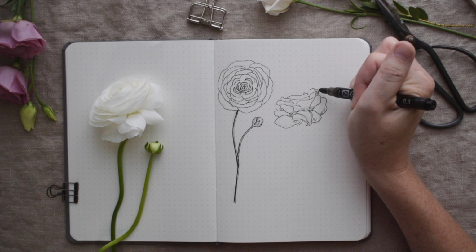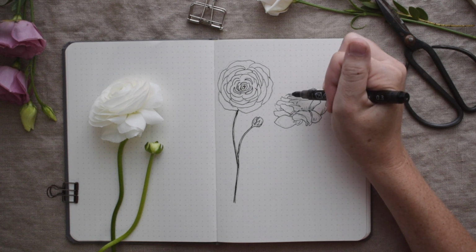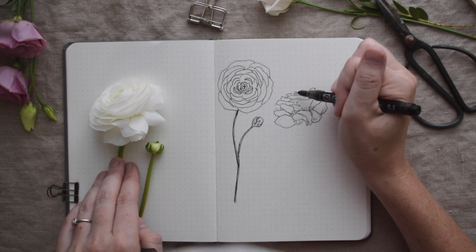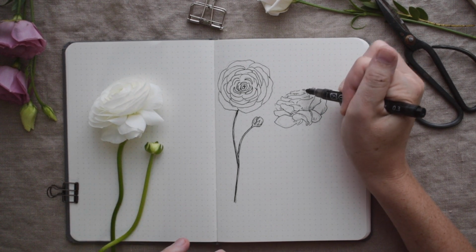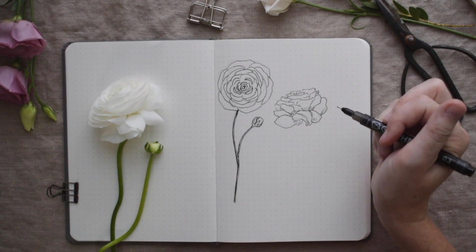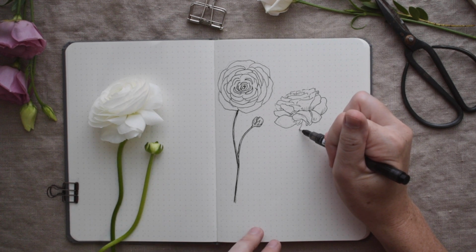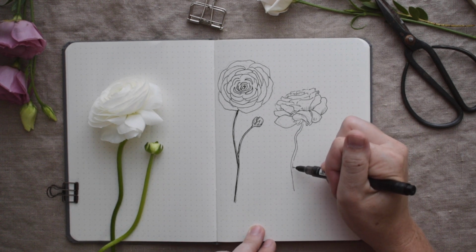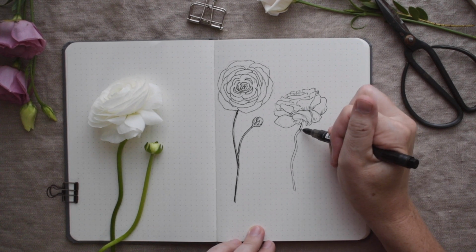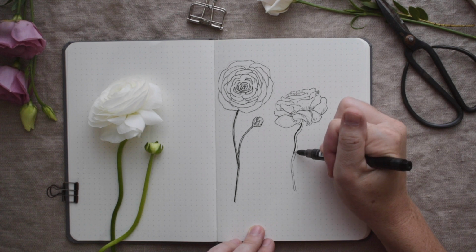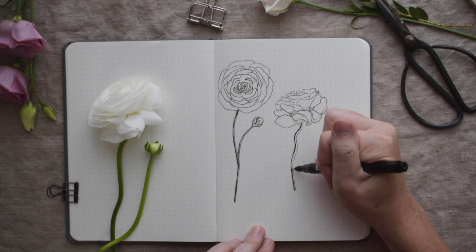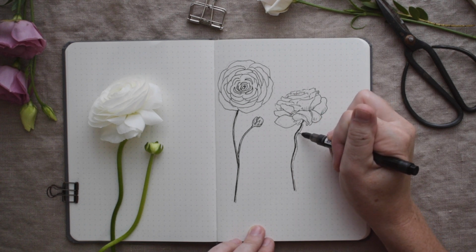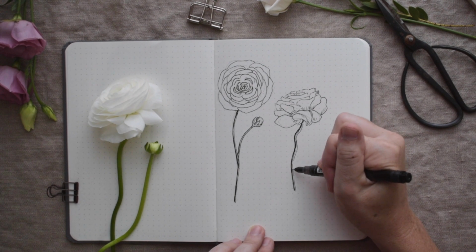Of course, I started in pencil, and I'm just trying to capture what is there right beside me. Just going one petal at a time and adding a bit of a jagged line across the top because these petals, of course, aren't perfect. Adding a little bit of line shading to show that depth, to give that flower a bit of depth. Trying to capture that wonky curve of the ranunculus stem and just add a little bit of shadow, of course, there as well.